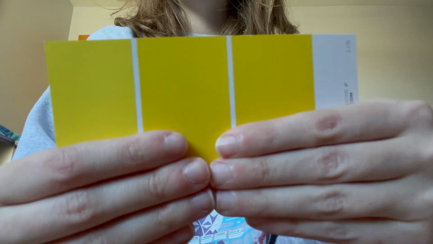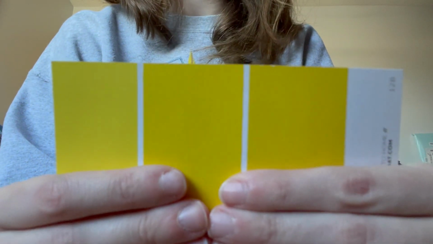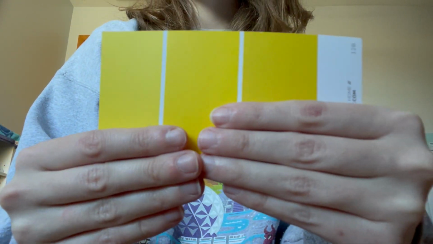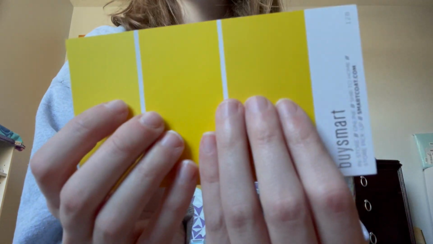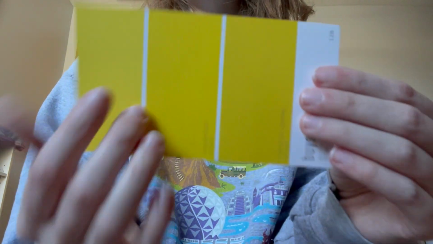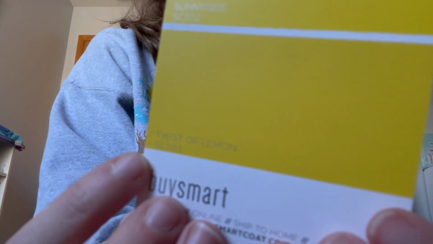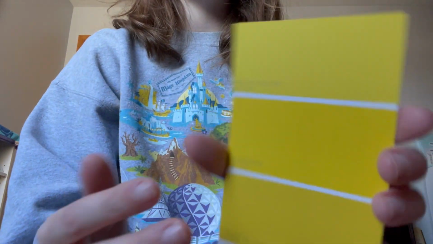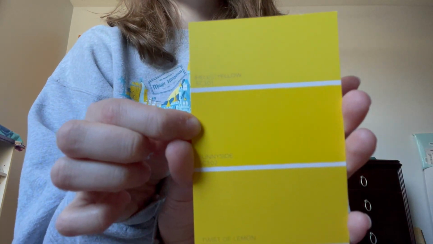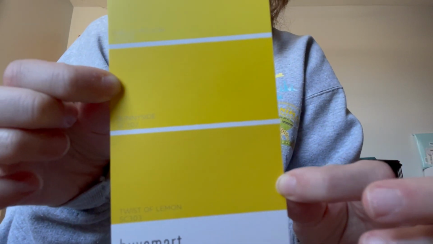I would like for you to identify which one you think is the color Twist of Lemon. Would you say that that's color 1, color 2, or color 3? Twist of lemon. The correct answer was color 3 is Twist of Lemon. The other two, in case you were curious, were Hello Yellow and Sunny Side.